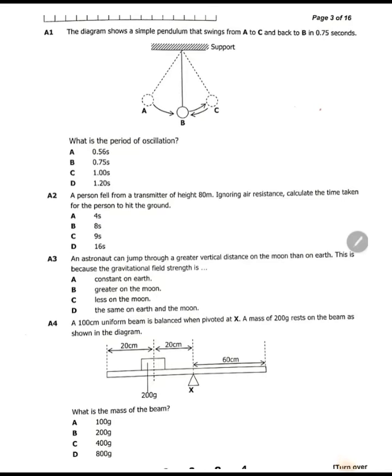Okay, so we have 4 questions here that came in the 2024 GCE Science Paper 1. Let's see how many you can answer here. The first question says, the diagram shows a simple pendulum that swings from A to B to C and back to B in just 0.75 seconds.